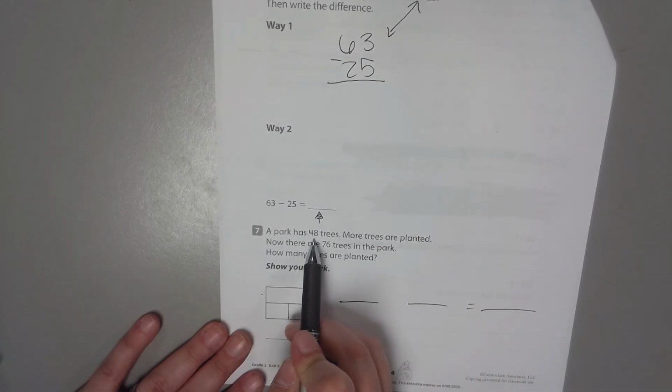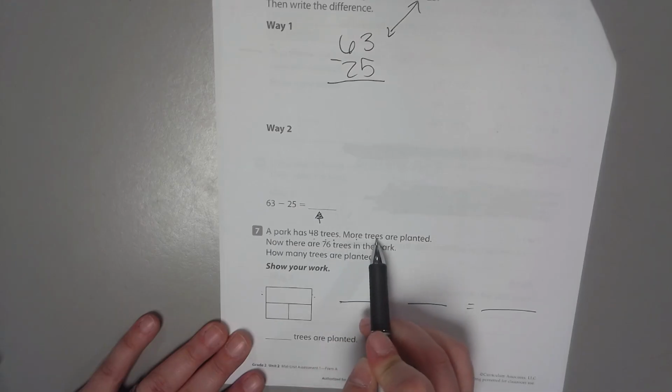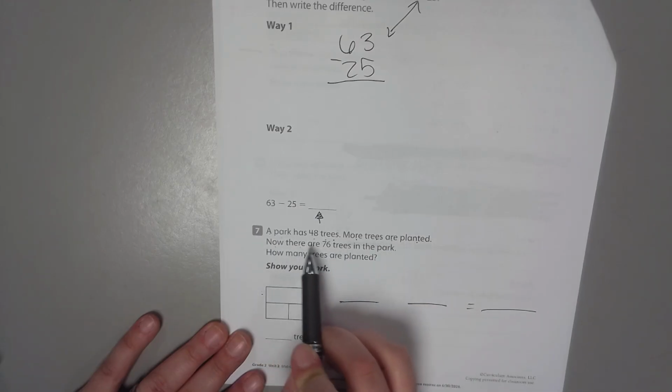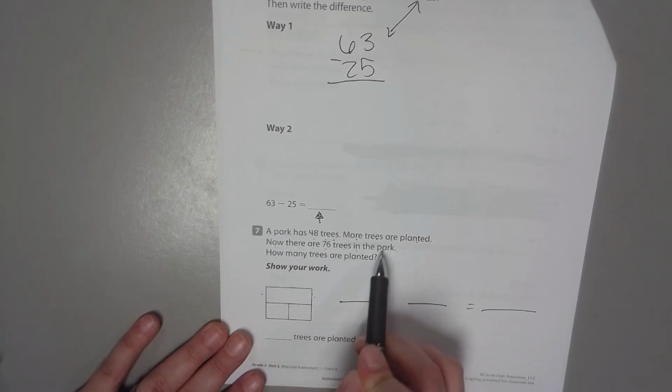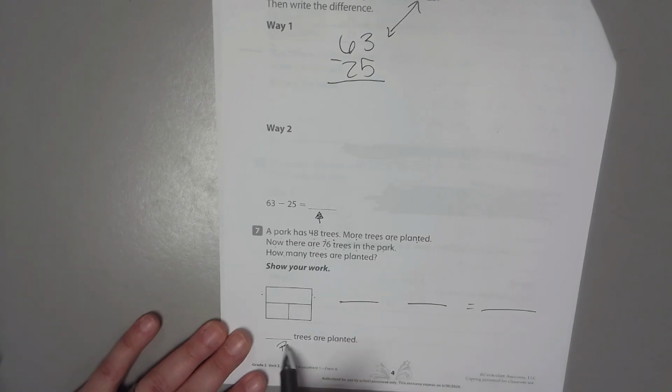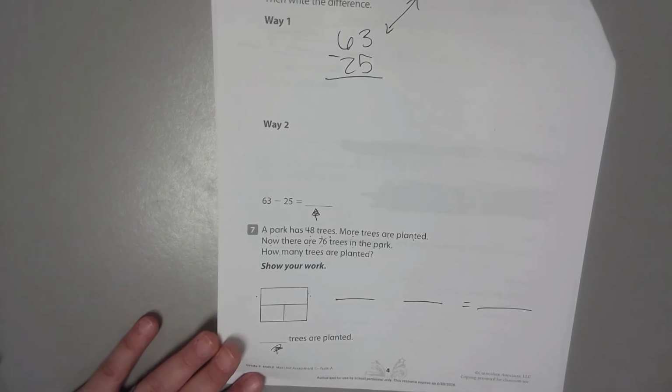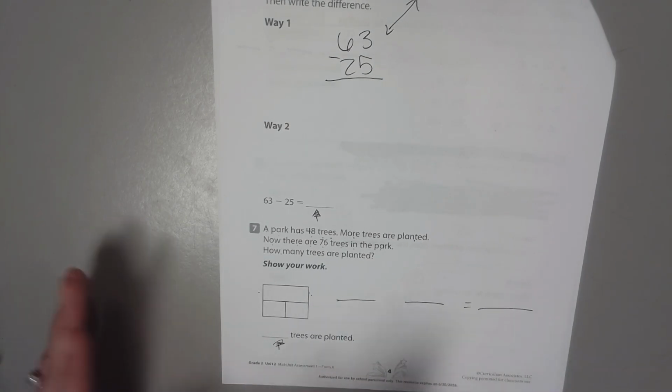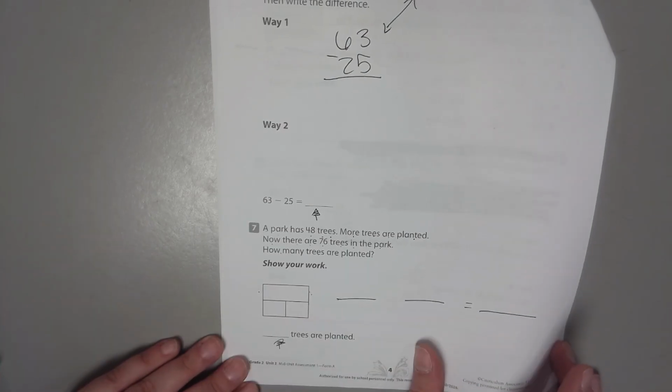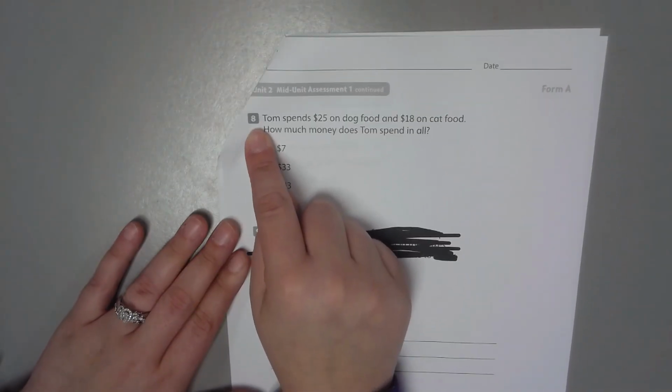A park has 48 trees. More trees are planted. Now there are 76 trees in the park. How many trees are planted? Please make sure to put your answer on the answer line, and please make sure to double check your subtraction or addition, whichever you're doing. After you're done with that, guess what? There's a page 5, which starts with number 8.